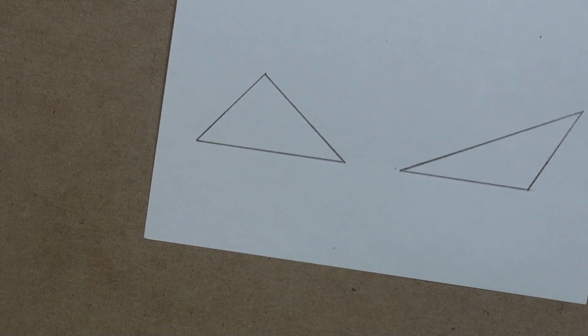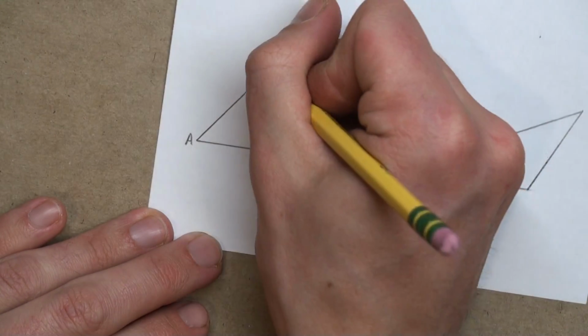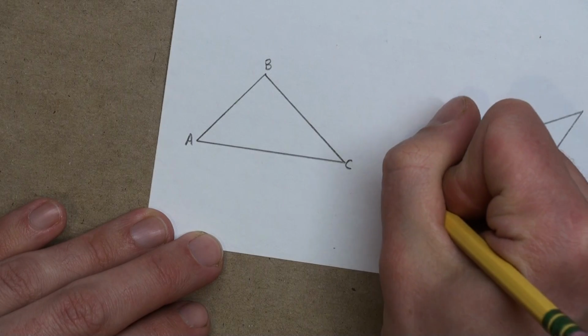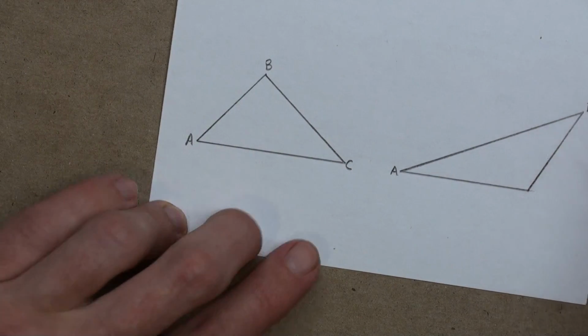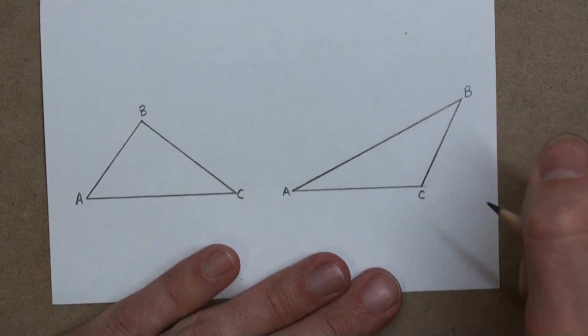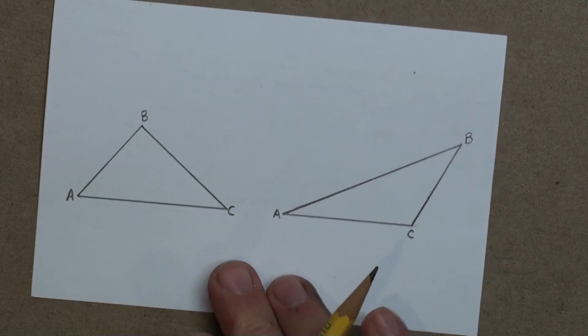All right. And let's say this is A, B, C, and this is A, B, and C. Now for the first triangle, it's very straightforward.